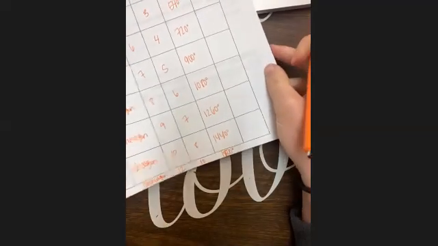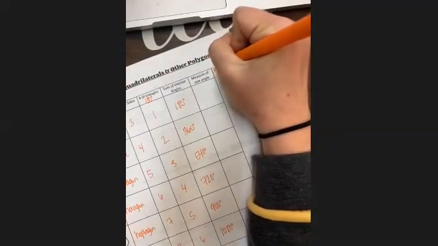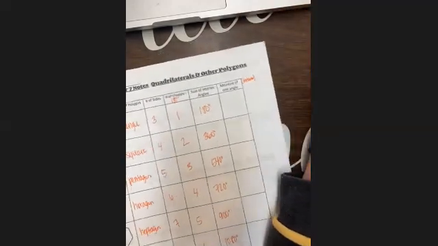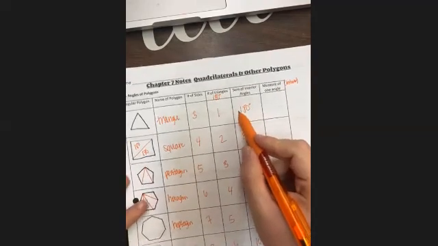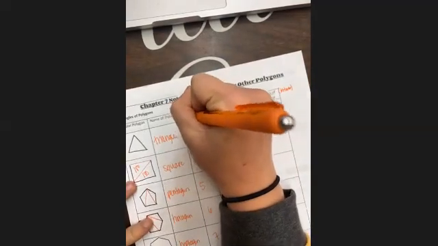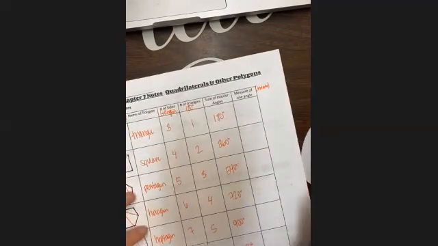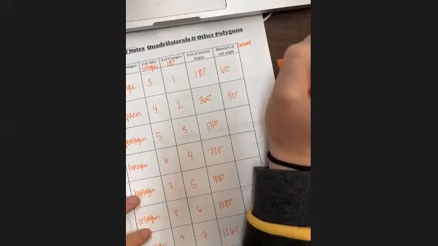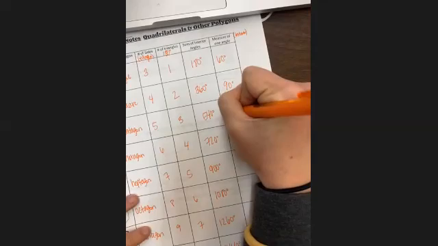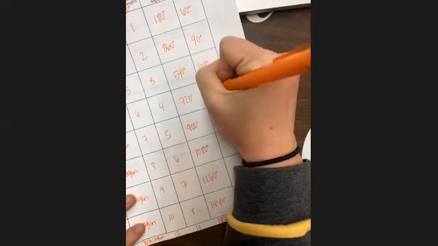Okay. Now the measure of one angle, and I want you to make a note here that this would be one interior angle. I'm going to take the amount of degrees here, and divide it by the number of sides, because that's also the number of angles in that figure. So it has 3 sides, well, it also has 3 angles. So 180 divided by 3 is 60. 360 divided by 4 is 90. 540 divided by 5 is 108. You can follow that pattern. The next one is 120.